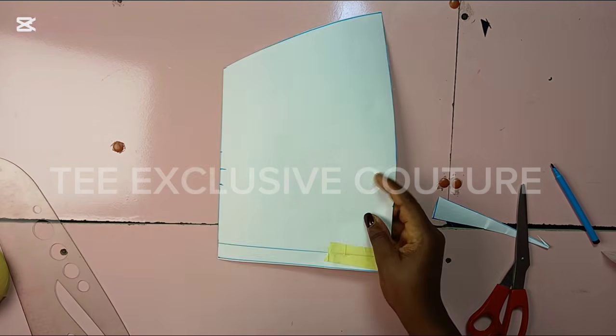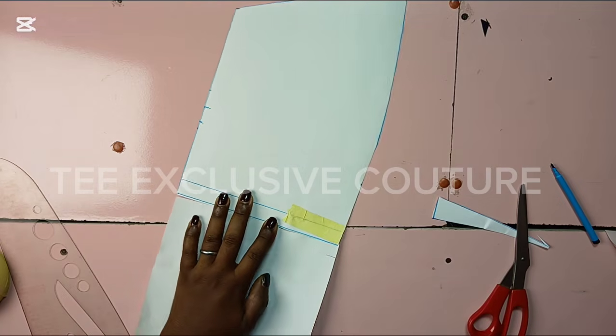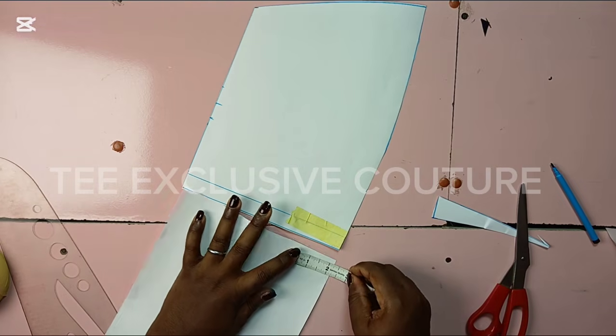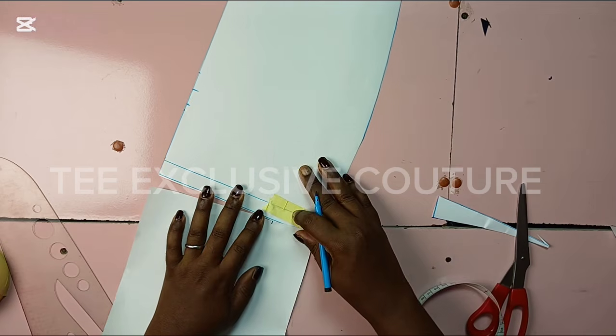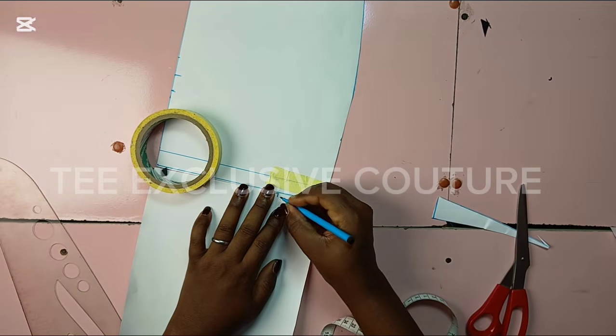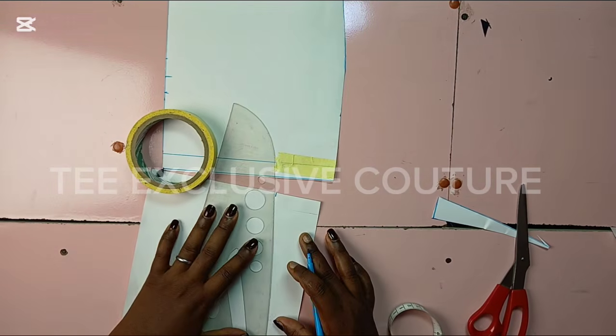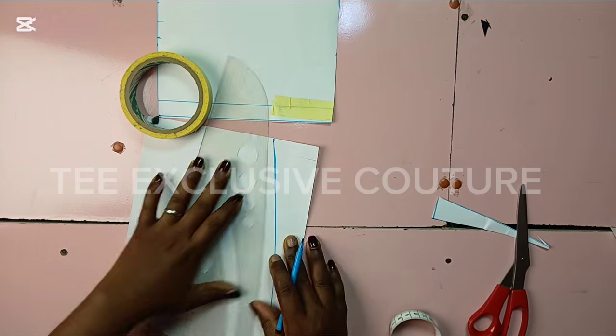So you notice that in that design, one side is longer than the other side. So for the shorter side now, from the hem you go up by 2 inches. So from that 2 inches now, you are going to be blending it down to the side. So you are not making any alteration to the side. The side is still going to be the same size. We are only making alteration to the center front. Then you go ahead and cut it down.